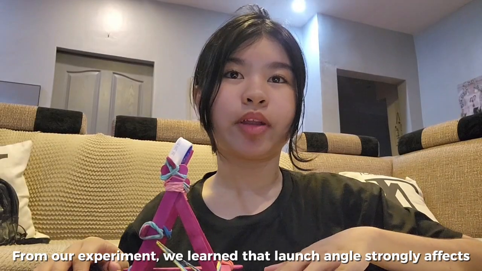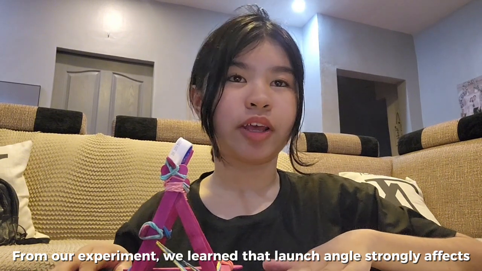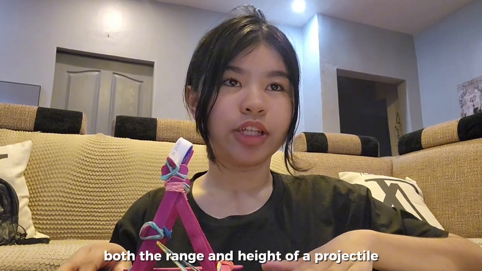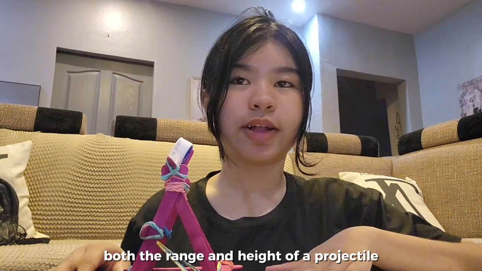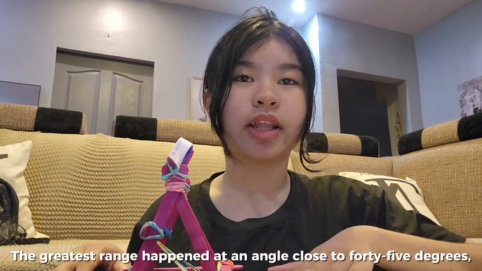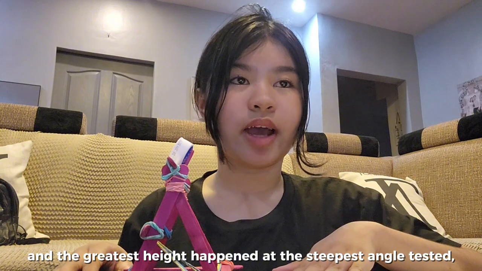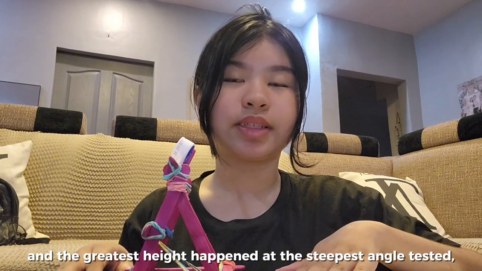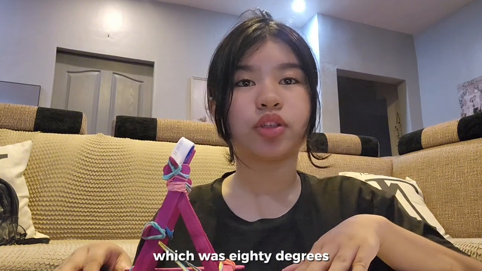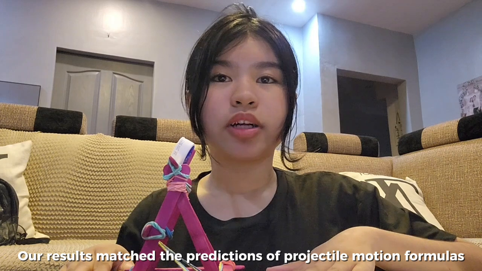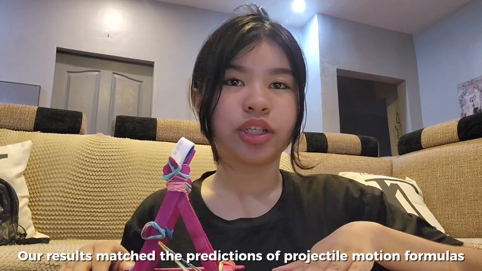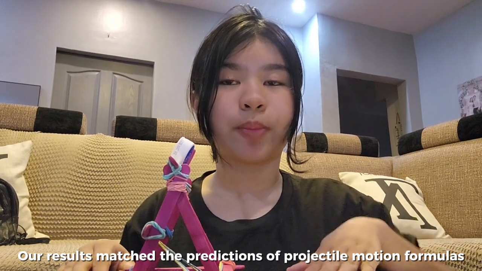From our experiment, we learned that launch angle strongly affects both the range and height of a projectile. The greatest range happened at an angle close to 45 degrees, and the greatest height happened at the steepest angle tested, which was 80 degrees. Our results matched the predictions of projectile motion formulas.